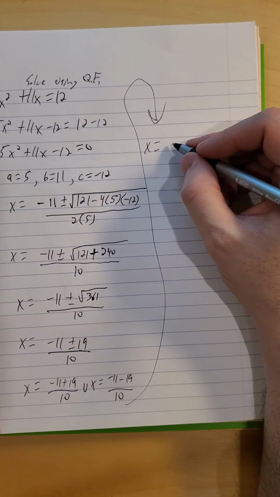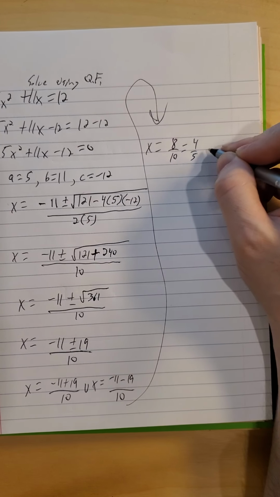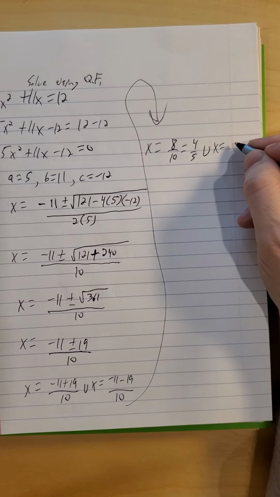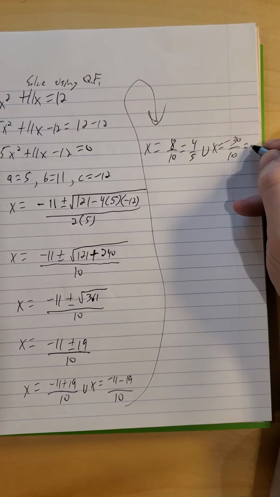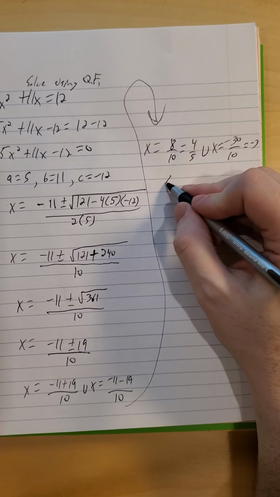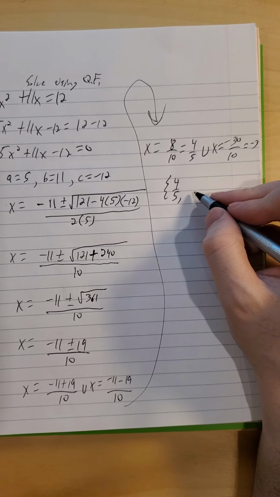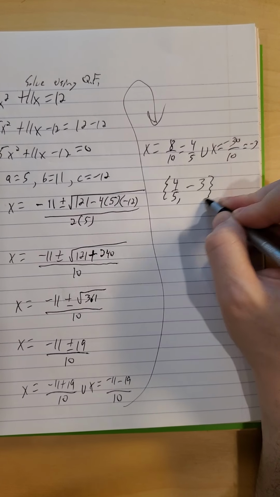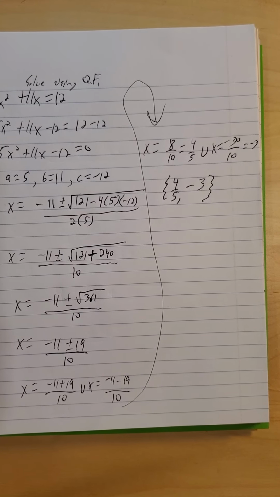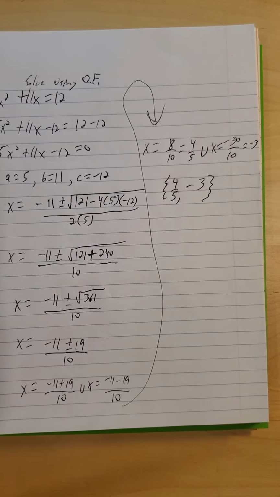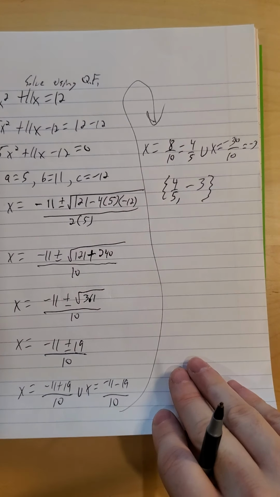So x is then either a positive 8 over 10, which will simplify to 4/5, or x is a negative 30 over 10, which will simplify to a negative 3. 4/5 is in the set of reals, so now we get to keep our fractions. Negative 3, also get to keep that one. So 2 possibilities, both of those will work when substituted into the original.